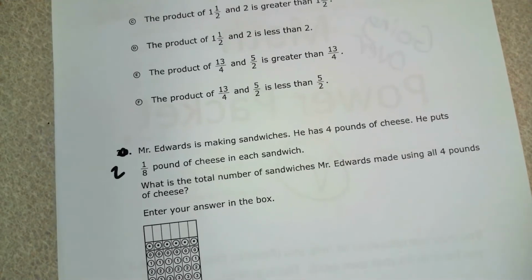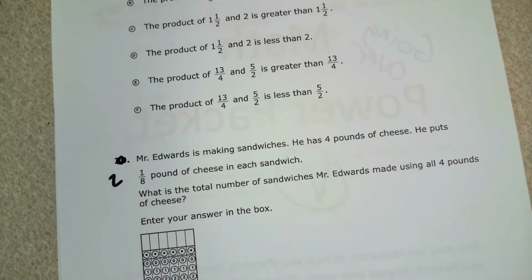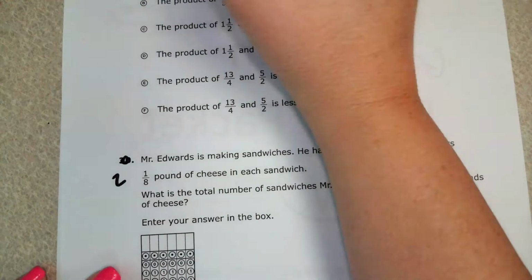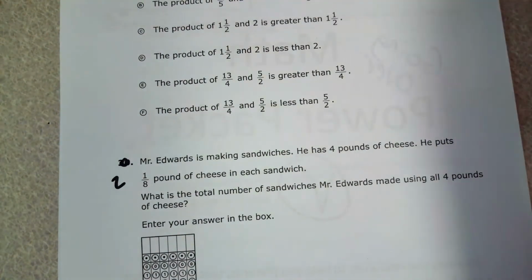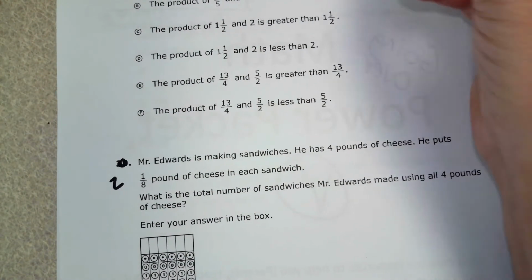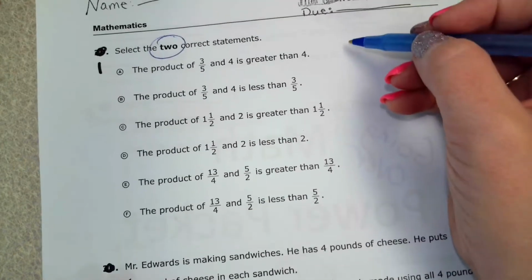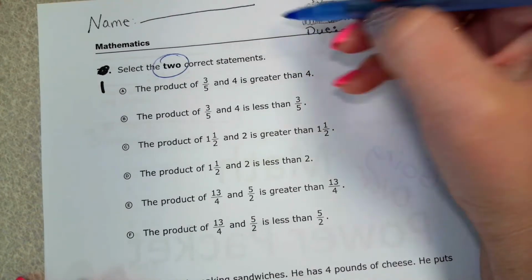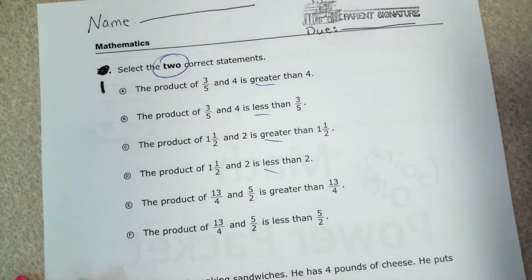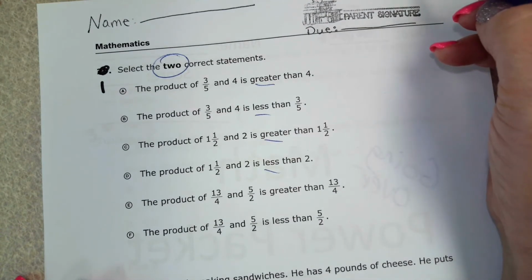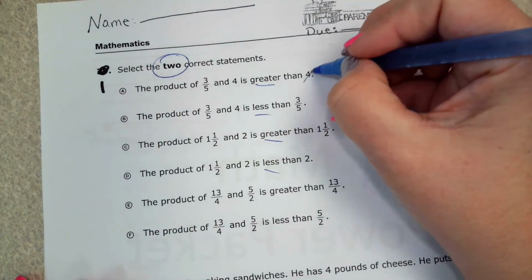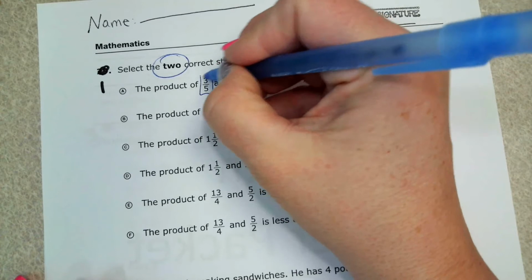So number 1, select 2 correct statements. So we want to make sure we get 2. Now, this is all greater than, less than, greater than, less than. So that tells me we're going to be looking for the odd man out.